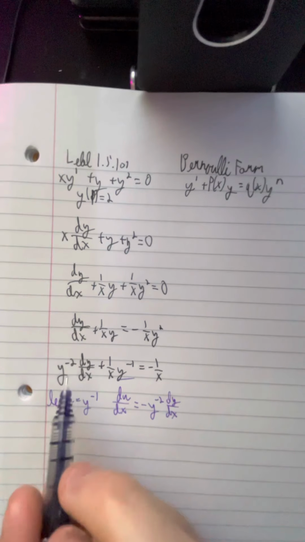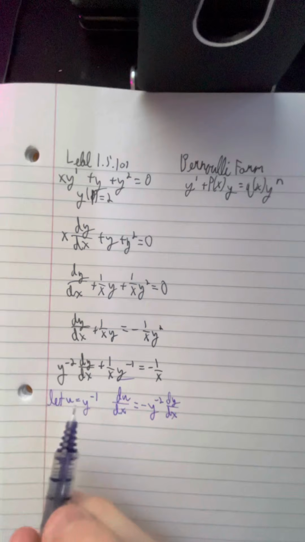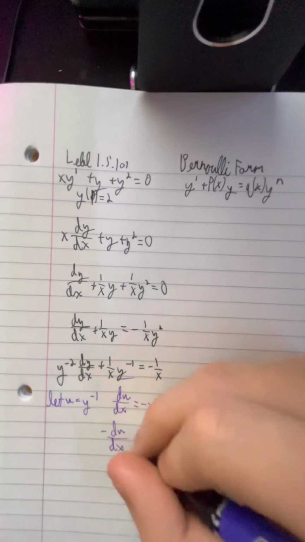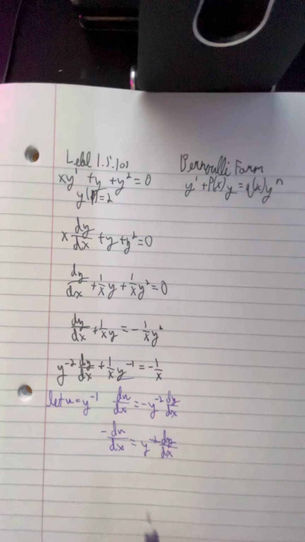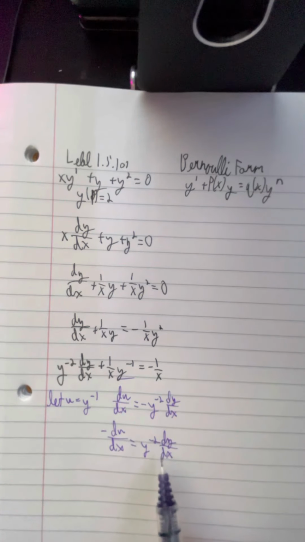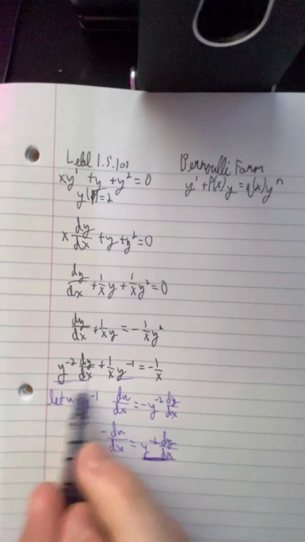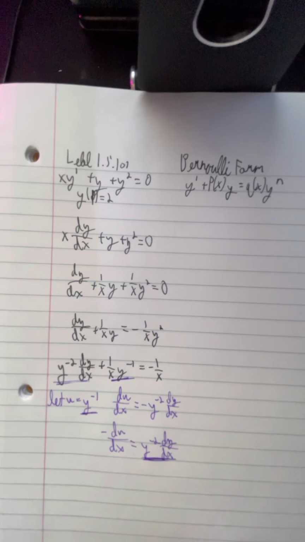This looks strikingly similar to this first section of the differential equation. So we're just going to say that -du/dx is equal to y⁻² dy/dx. All we're doing is multiplying both sides by negative 1. And that gets this to be the exact same as here, and this is still the same as the middle. So we can rewrite this differential equation in terms of u and x.